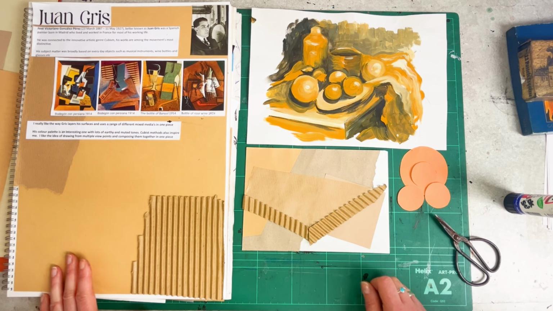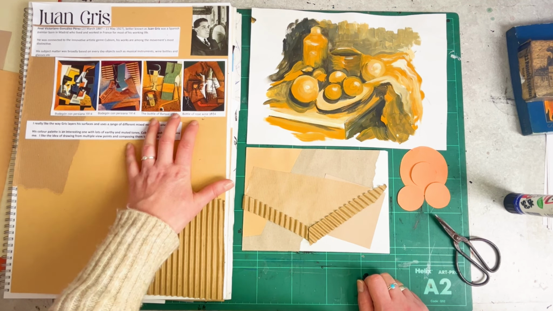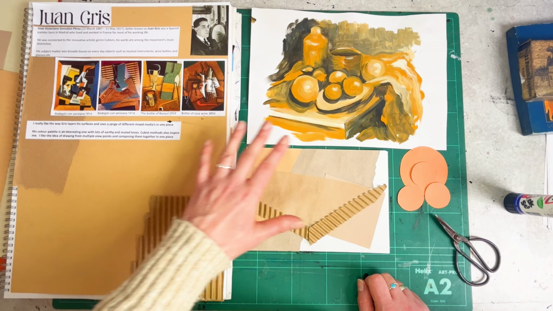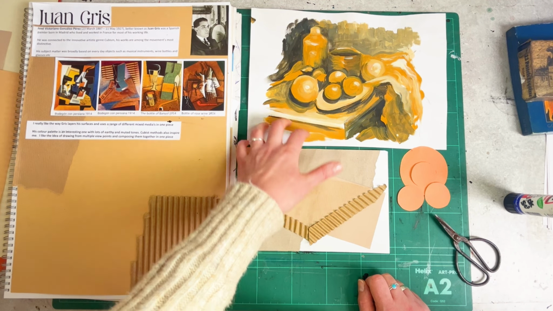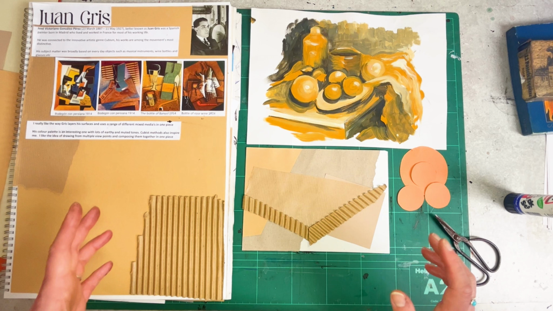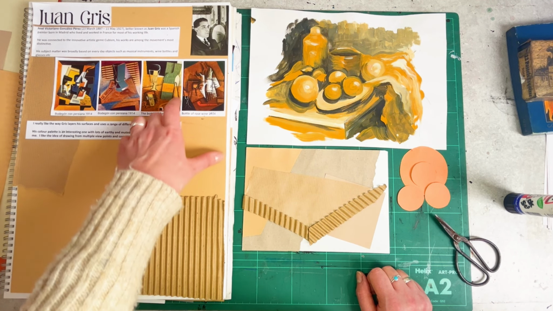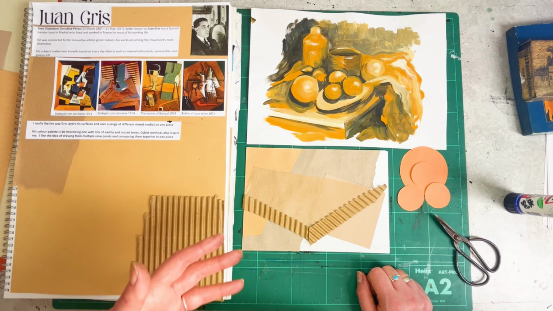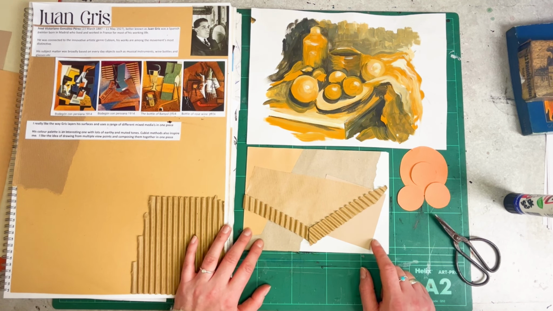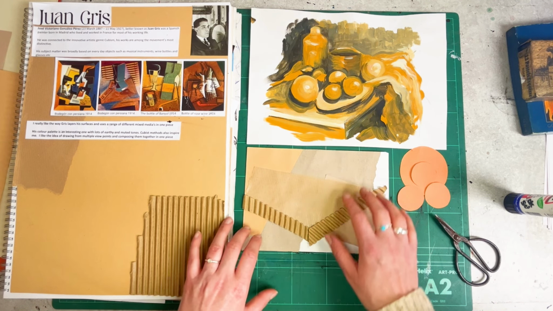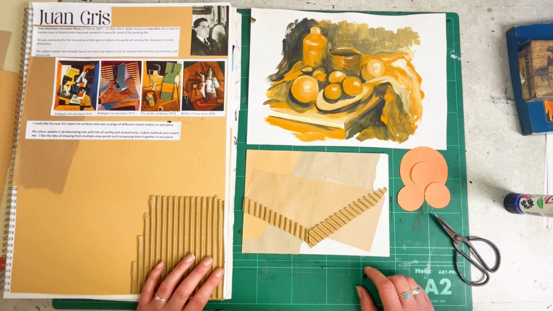Okay, so I am going to now just make sure I have my painting, I have my research to get some ideas. Again, I'm not creating a direct copy, I'm just using this research to inform my ideas. But I'm going to get a little bit carried away now with trying to create a Cubist collage focusing on texture.